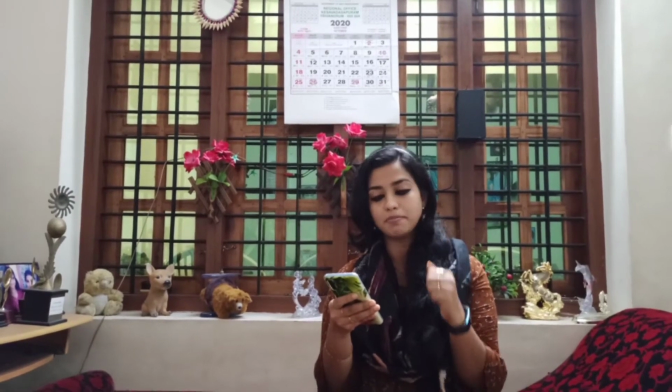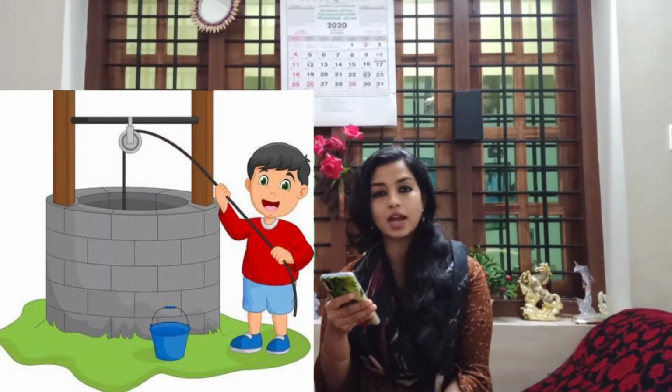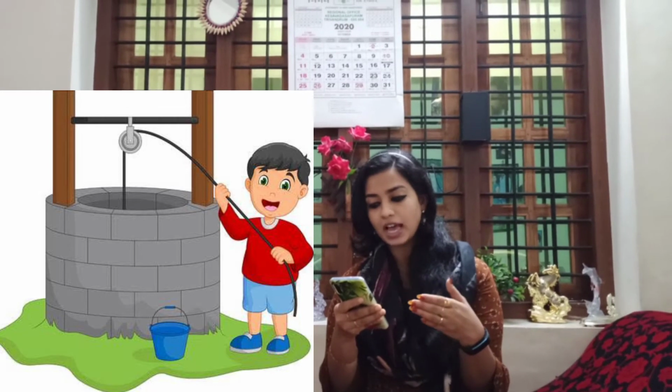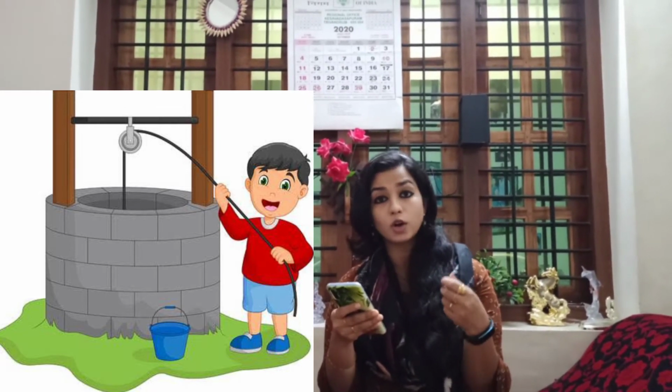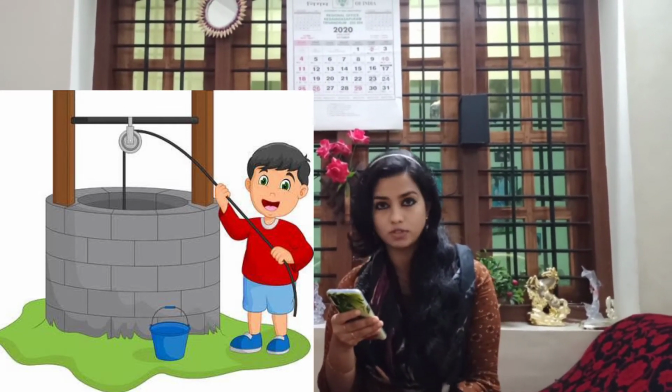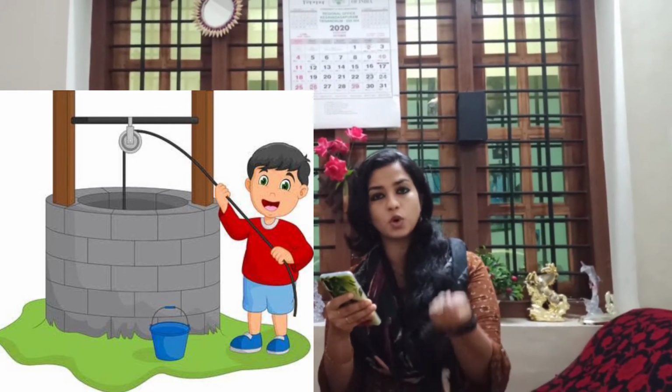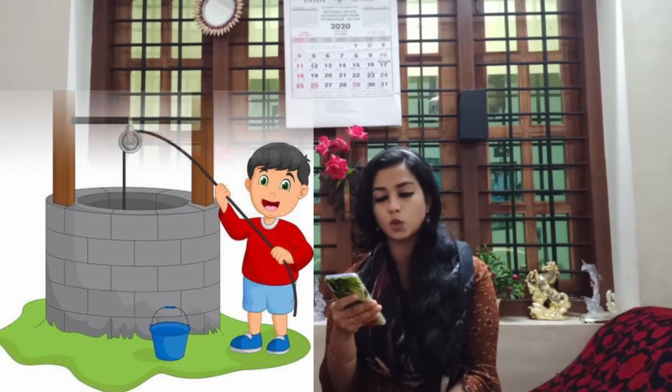Now the last, or sixth, type of simple machine is pulley. When you observe the picture given in your textbook, you will get an idea about the pulley. See, it is a simple machine which has a grooved wheel with a rope running between the grooves. It is commonly used to draw water from wells.